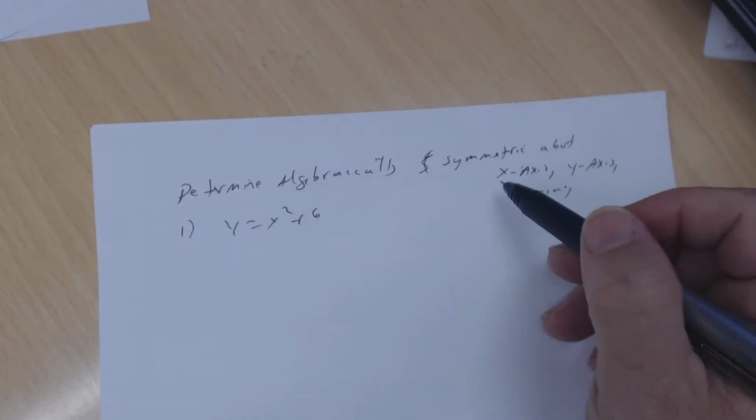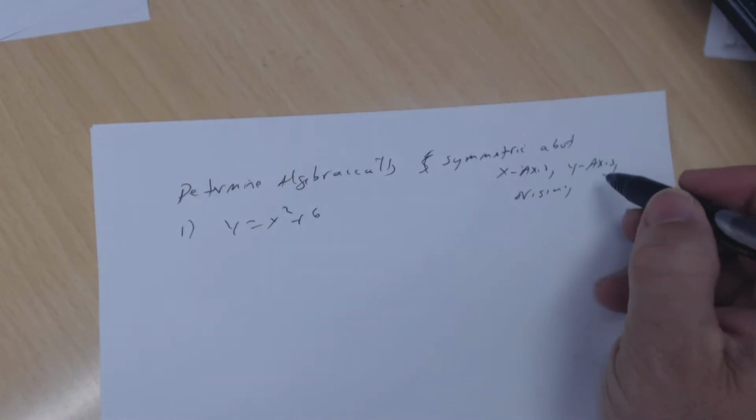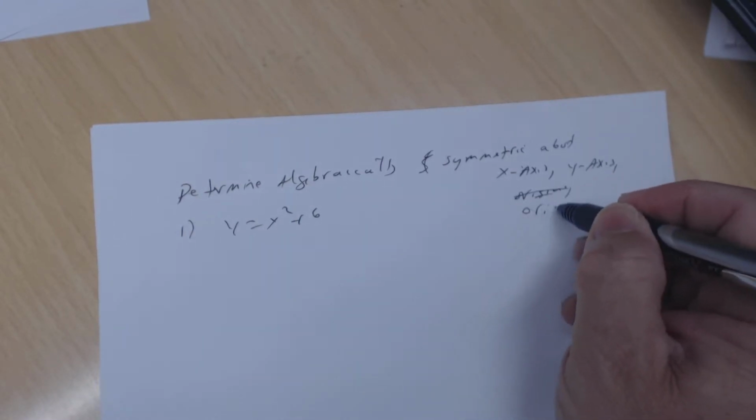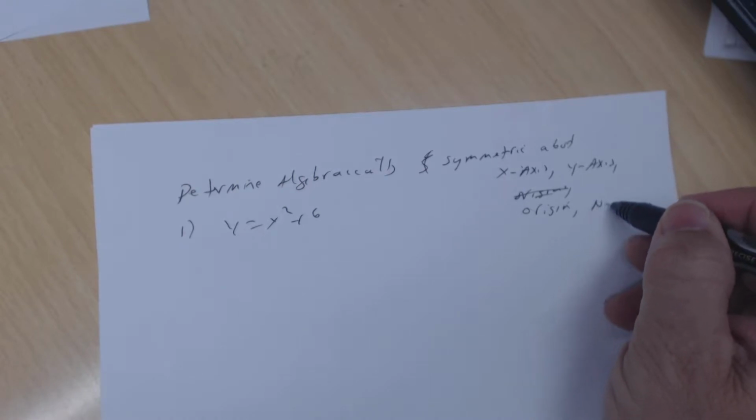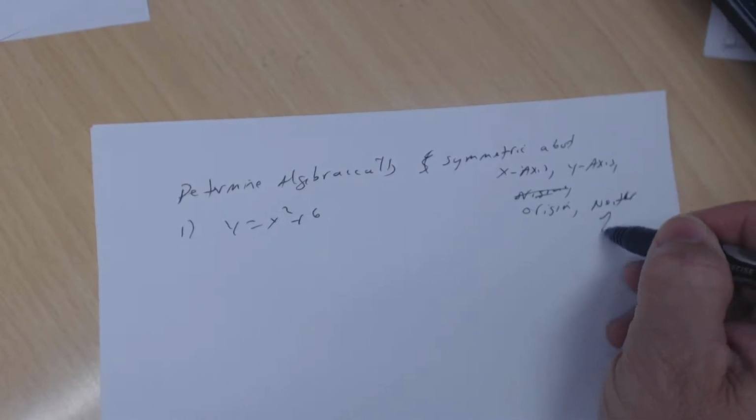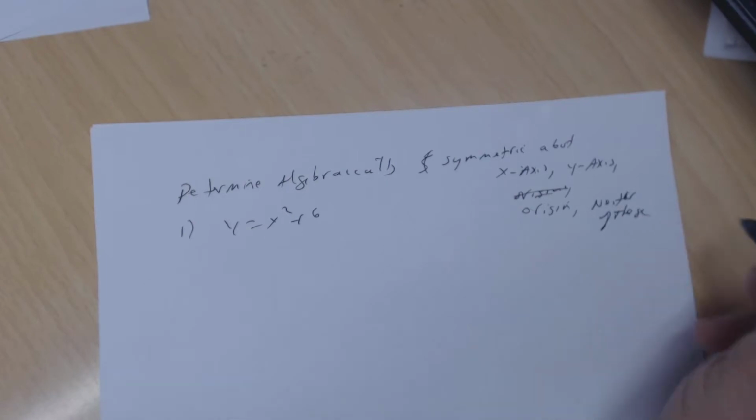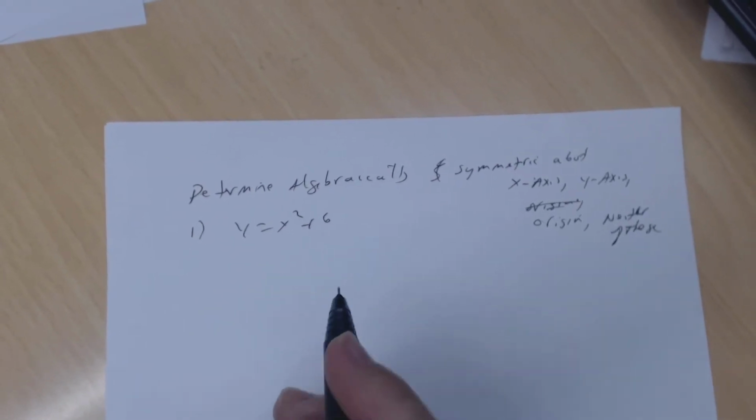Now, if it's not symmetric about any of these, that's the origin here, O-R-I-G-I-N. If it's not symmetric about any of these, then you say neither of these. Okay, neither of these.